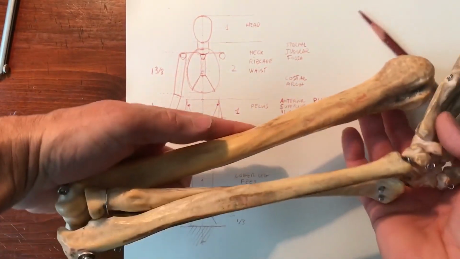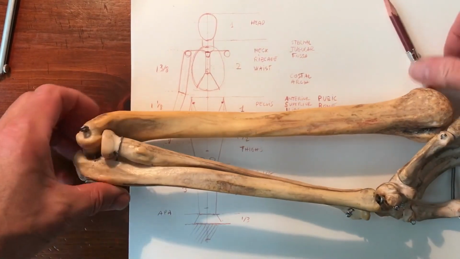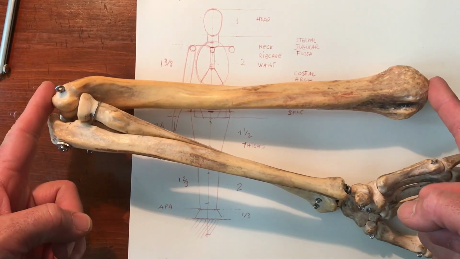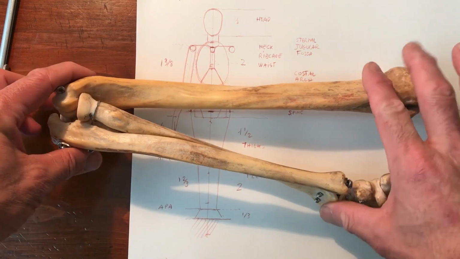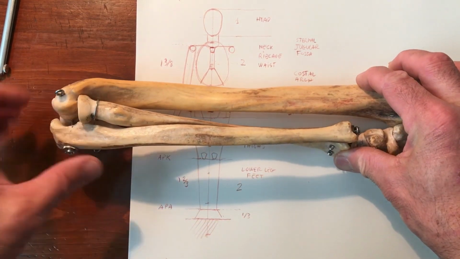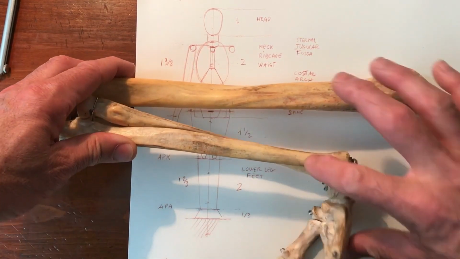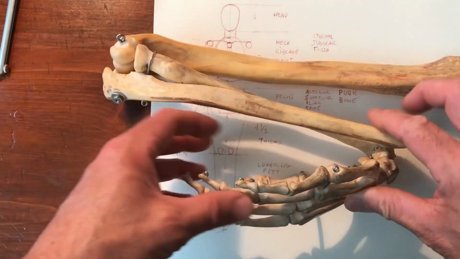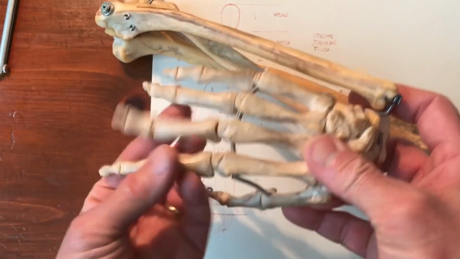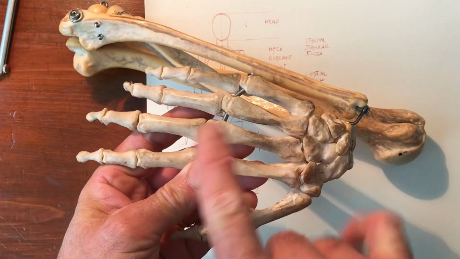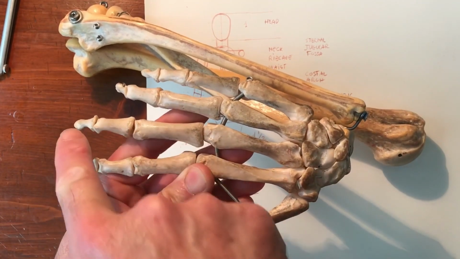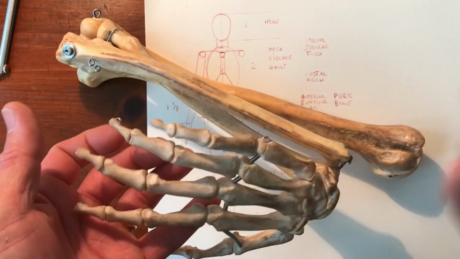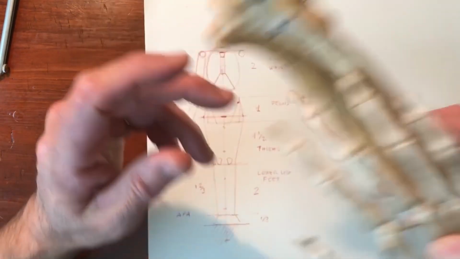So if I look at the arm, I see how this segment in here, the humerus, is going to be slightly longer than the forearm, radius and ulna. And the forearm is going to be slightly longer than the hand. Then if you break it down, I see how this segment in here is bigger than this segment in here, and these gradually decrease in length. So there is a pattern in there that we want to be acquainted with.